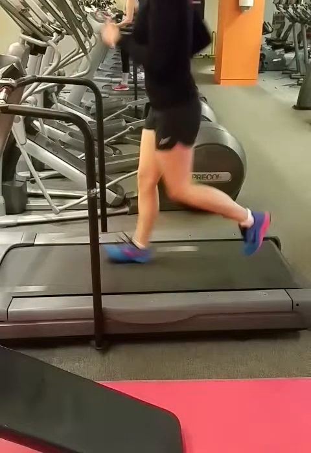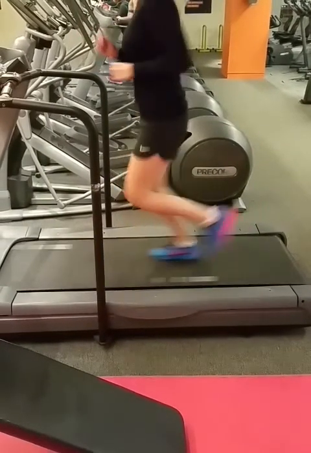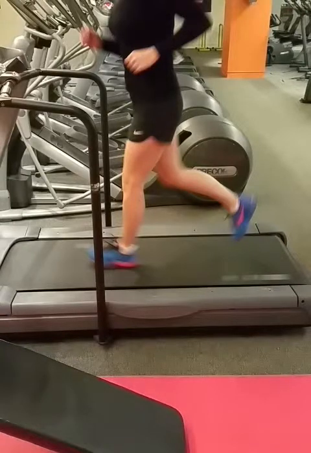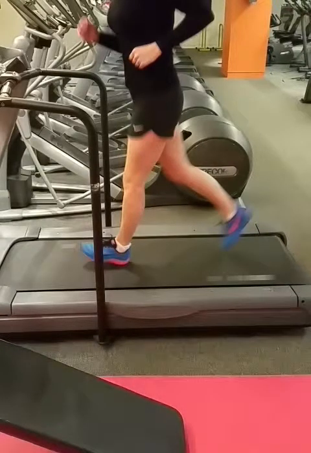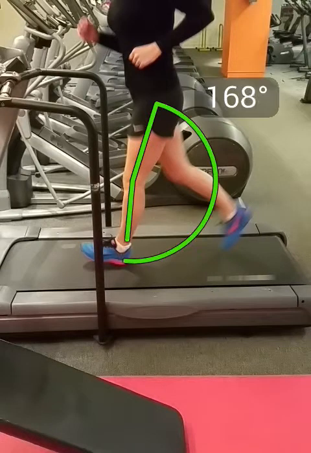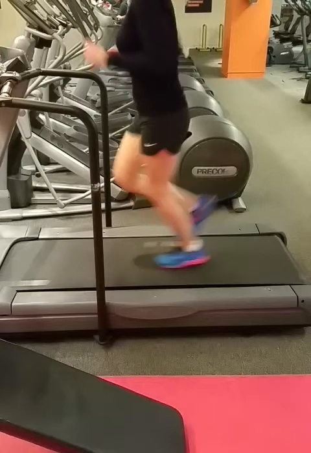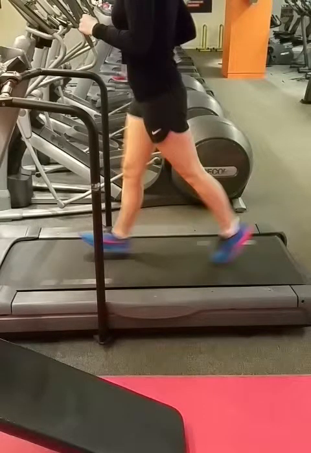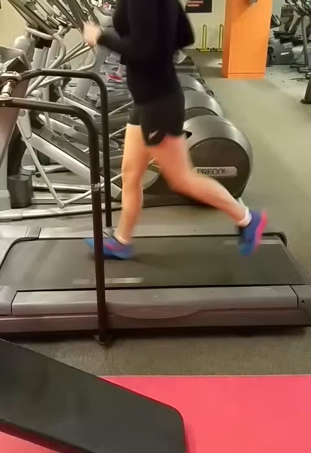Okay, so in real time it doesn't look too bad. However, when we slow it down, when we look at, let's say, the left foot first, when that left foot hits the ground at initial contact, we can see here that the knee is bent on initial contact. This is kind of what we're looking for, really, to have a flexed knee. This is important. When we look at the right side then, we can really see just there, as the foot hits the ground, that knee is pretty straight.